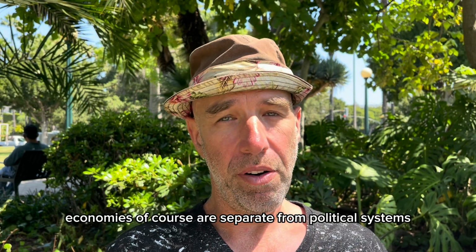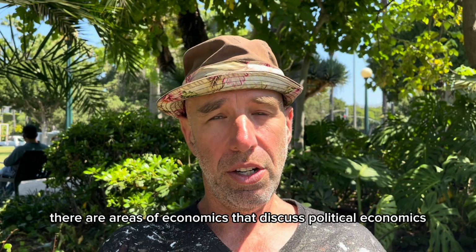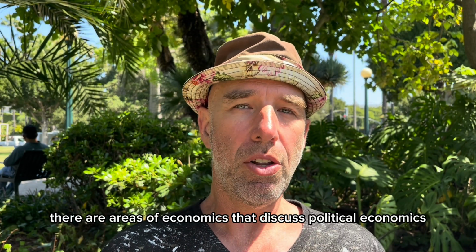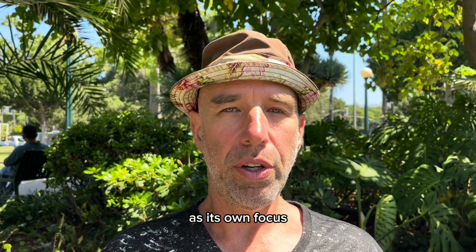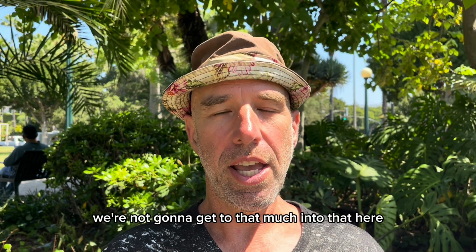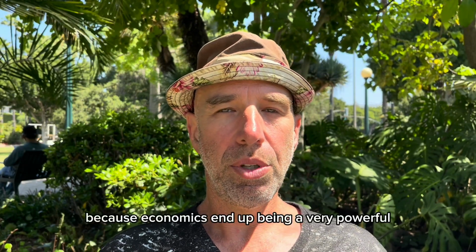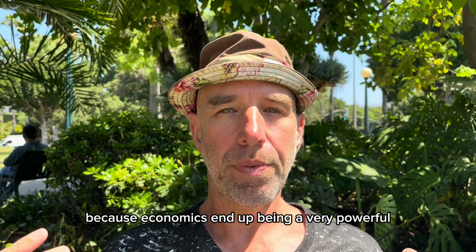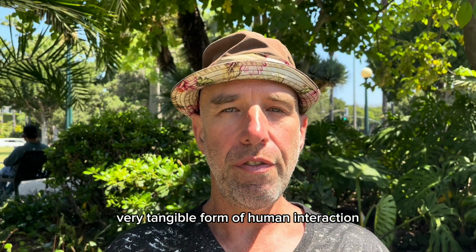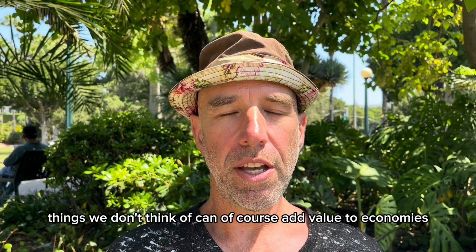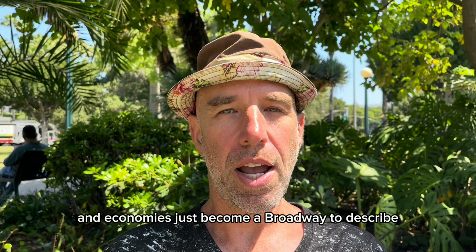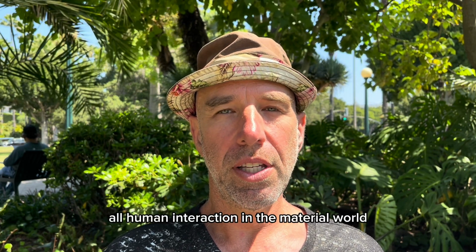Economies, of course, are separate from political systems. Now, there are areas of economics that discuss political economics as its own focus. We're not going to get that much into that here because we're just talking about economics in a broad sense. But there is an area of study that focuses on political economics, because economics end up being a very powerful, very tangible form of human interaction in the broadest sense possible. Things we don't think of can, of course, add value to economies. And economies just become a broad way to describe all human interaction in the material world.